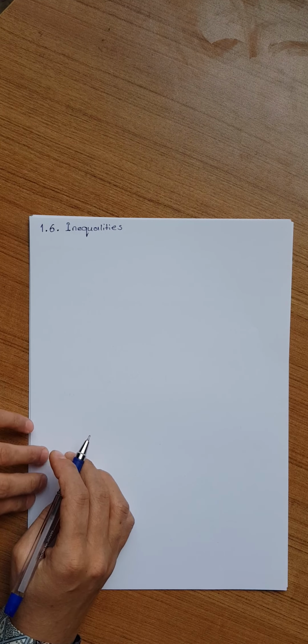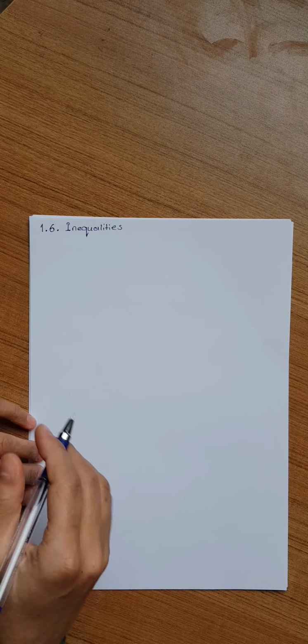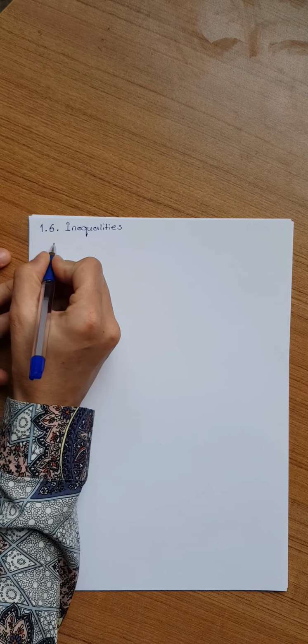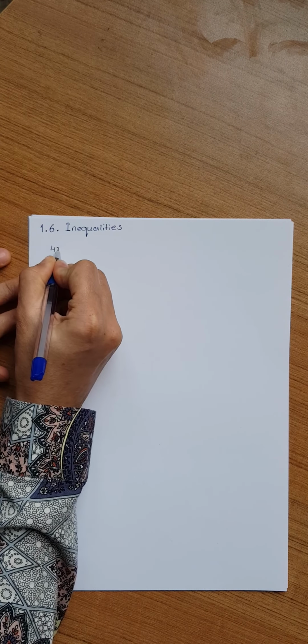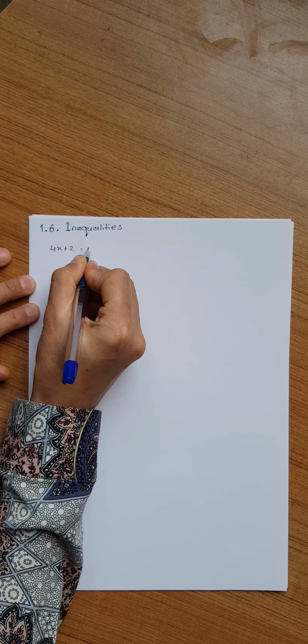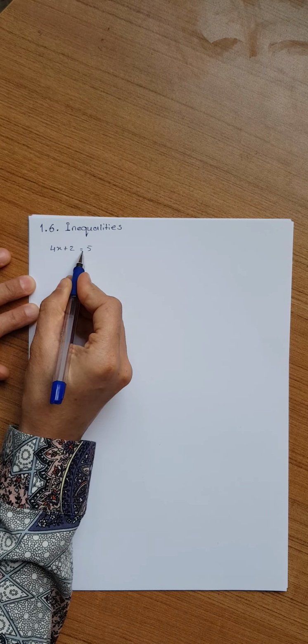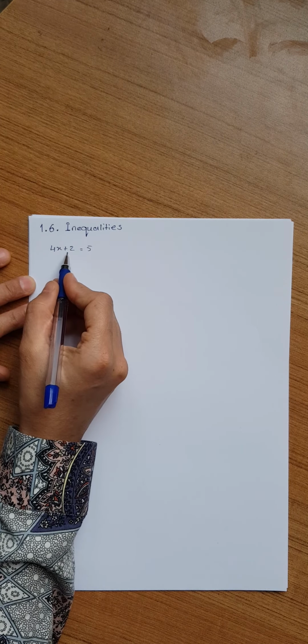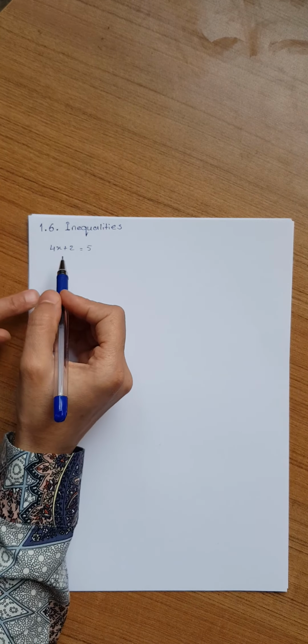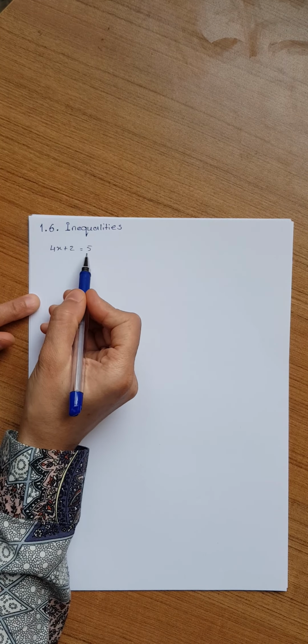What is the difference between equations and inequalities? At the beginning, if you look at, for example, that linear equation 4x plus 2 is equal to 5, that one has an equal sign between them. So that one is called an equation. That means there is a balance between that side and this side. They are both the same.